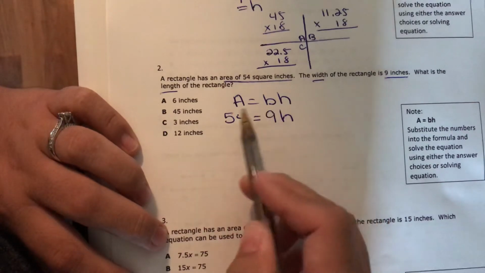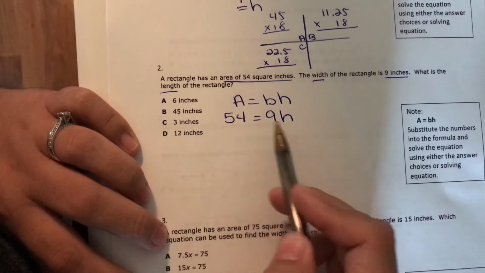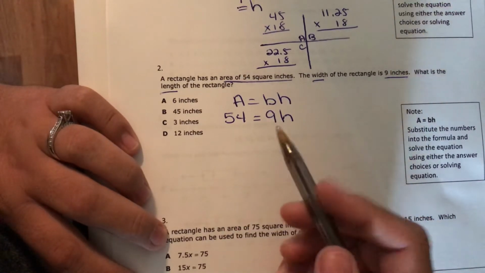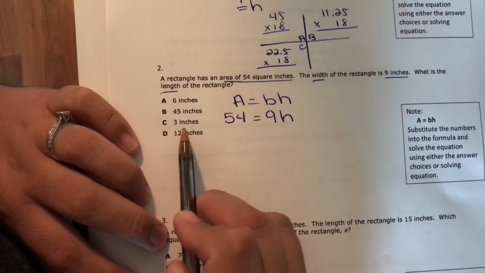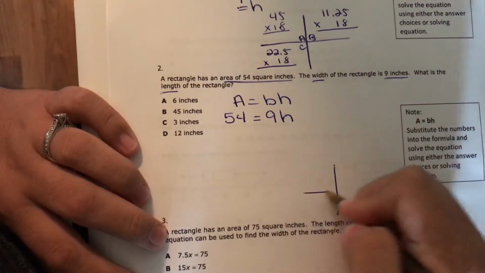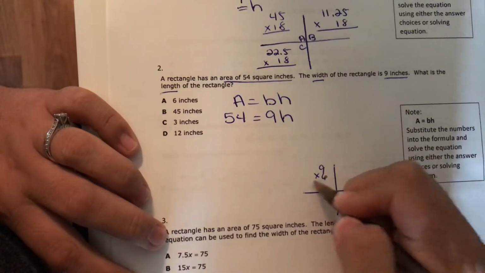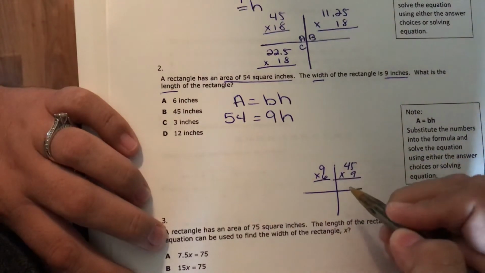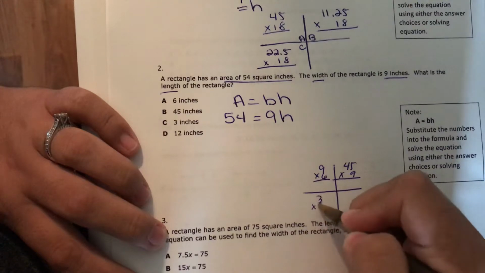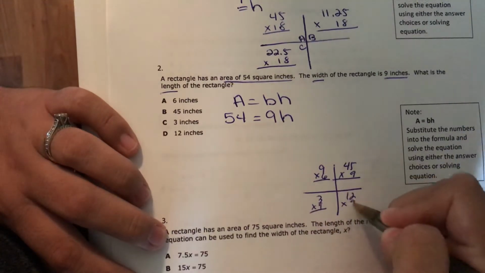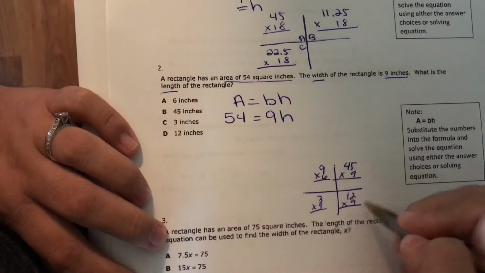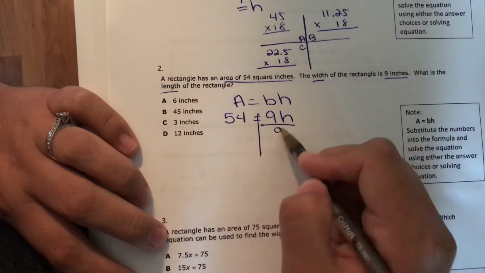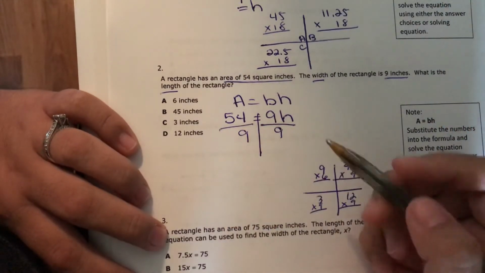Now, you probably already know what the answer is without having to do anything. You probably know what number times 9 gives you 54. But if you don't know, you can plug these numbers in just like on number 1. You can do this: 9 times 6, 45 times 9, 3 times 9, or 12 times 9, and see which answer choice gives you the 54, or you can work backwards and divide both sides by 9.